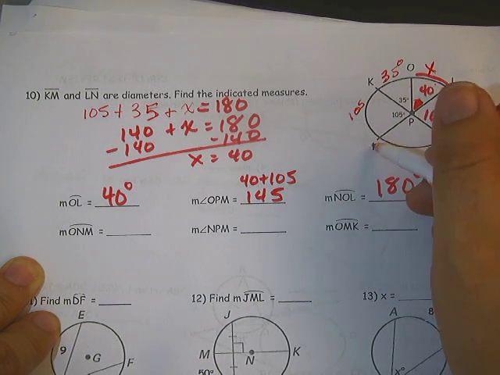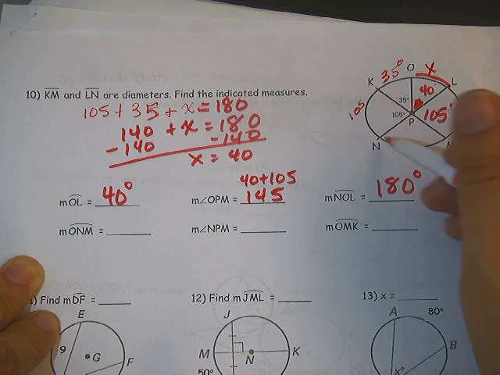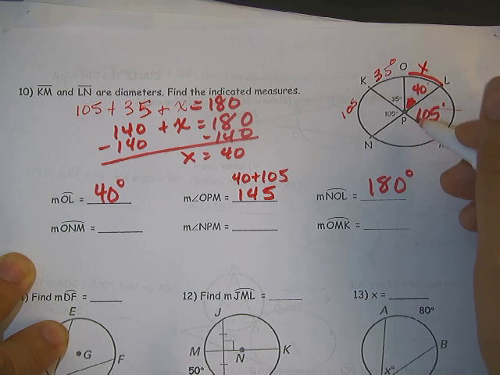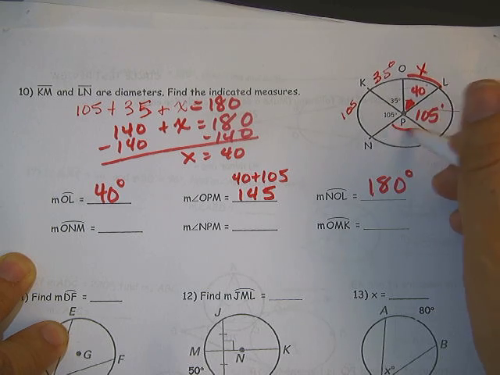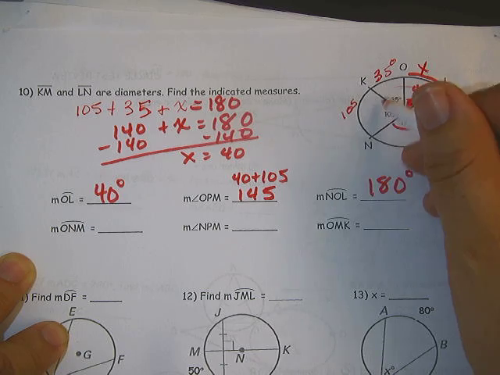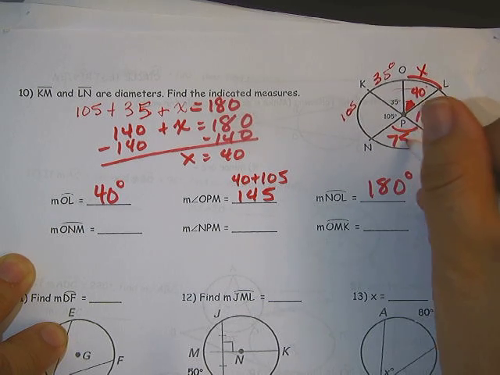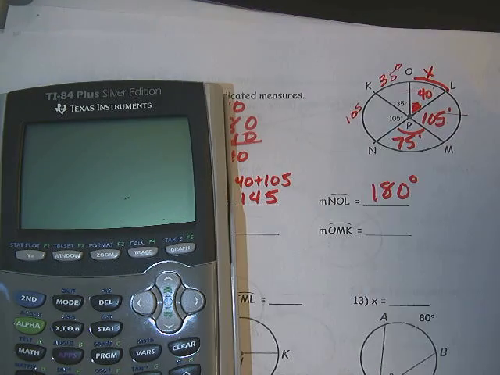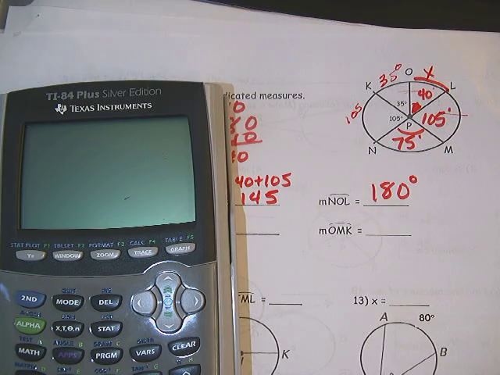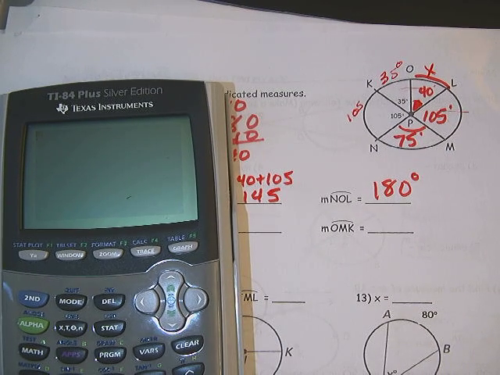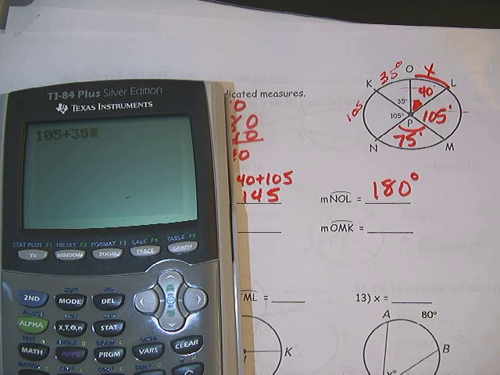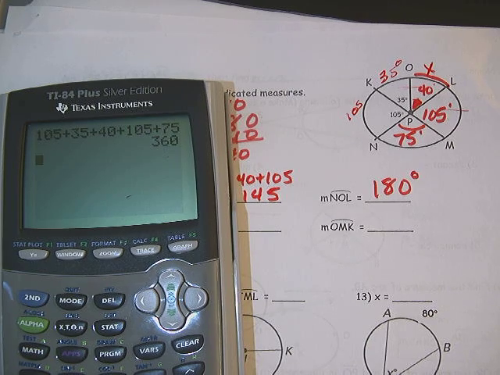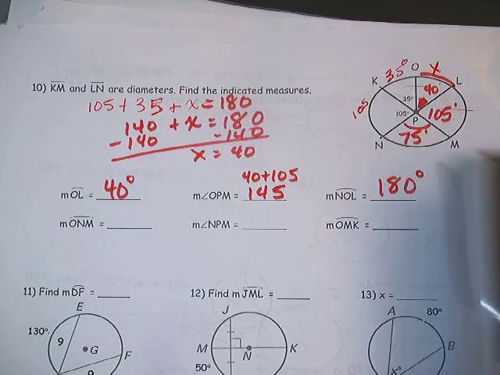Arc ONM. So they want to find arc ONM. Well, if this is 145, let's see. I know that this angle right here is congruent to these two. 35 plus 40 is 75. So that's actually 75 degrees. So if I get my calculator, just to make sure, I could have also added all four of these and subtracted from 360. So we've got 105 plus 35 plus 40 plus 105 plus 75, enter, 360. So that's right.